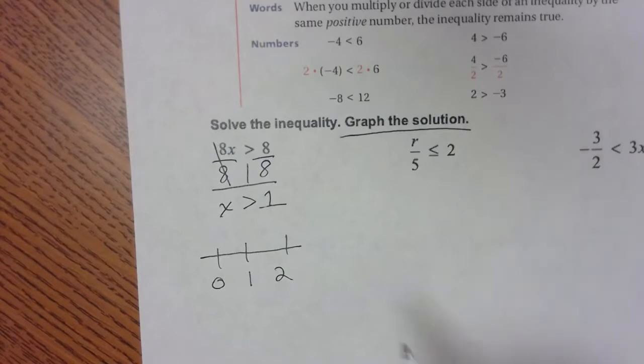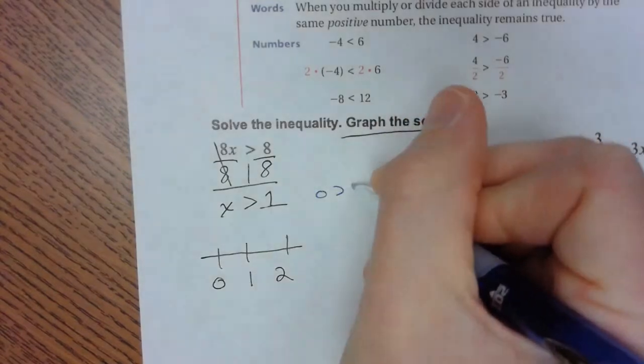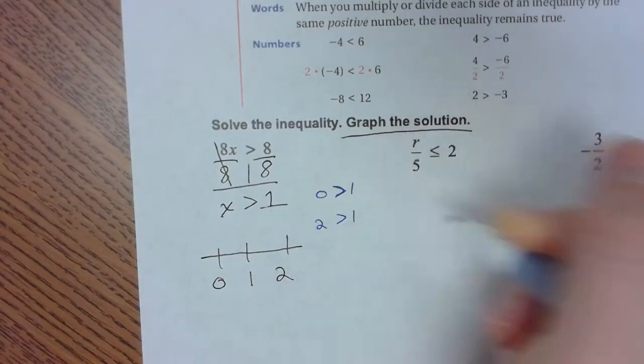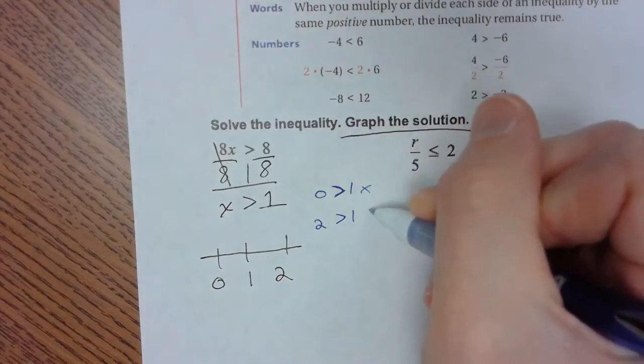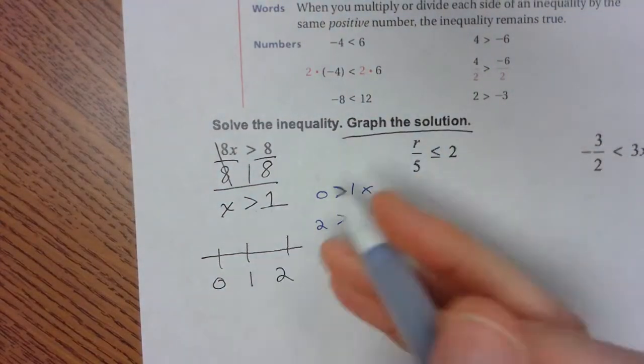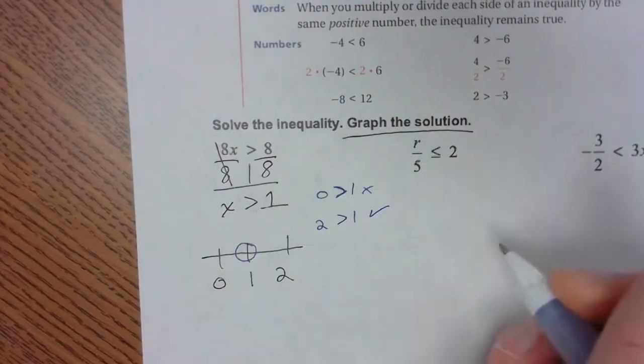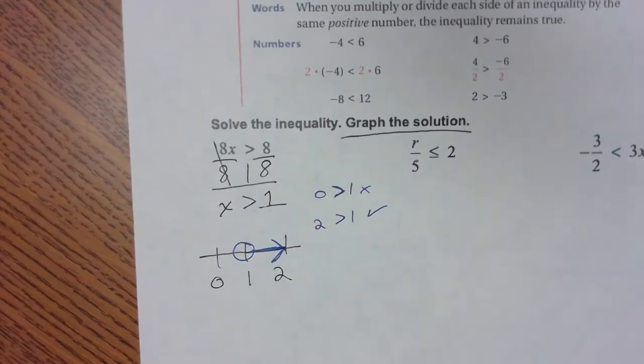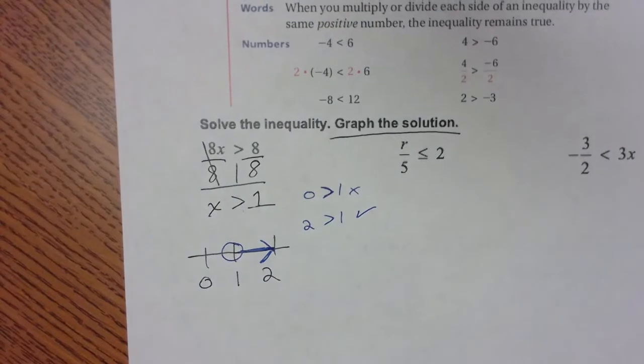So what number that I put in for x is greater than 1? Is 0 greater than 1? Or is 2 greater than 1? Okay, well 2 is greater than 1. It's not an or equal to sign, so it's going to be an open circle going towards the 2. That's going to make that statement true. Okay, on the next one.